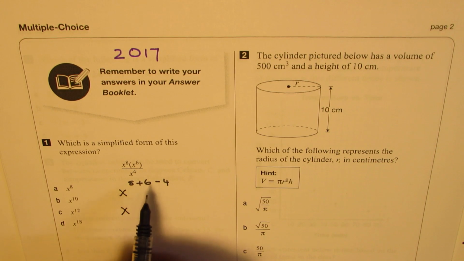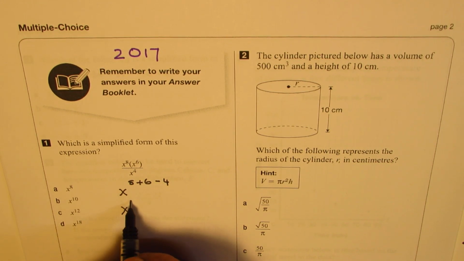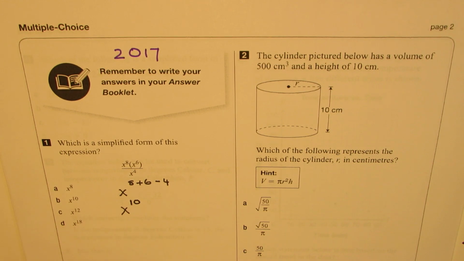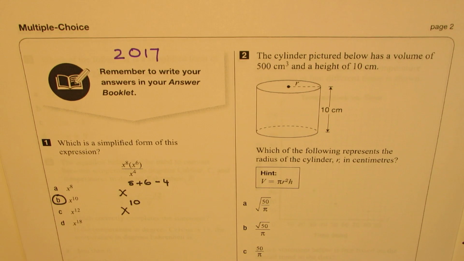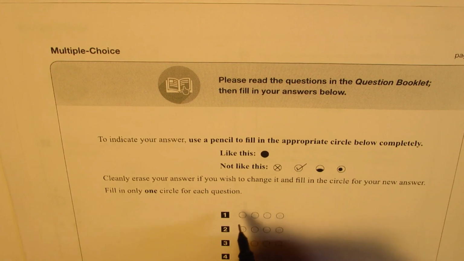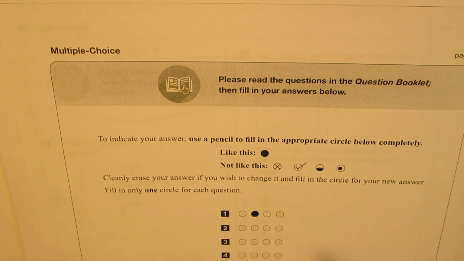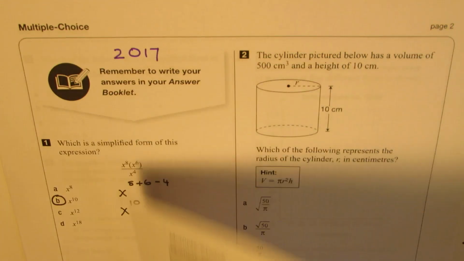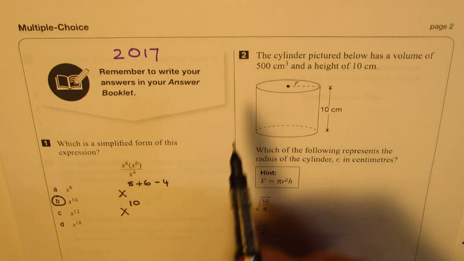So 6 minus 4 is 2. So 8 plus 2 is 10. So we get 10 as our answer. Option B is the correct option. So I'm marking it here, but you're going to fill this bubble here as option B. Perfect. So that is how you're going to do it. Now I'm not going to fill that bubble, but I'm going to mark all the answers in this particular sheet for you. Now let's look into question number 2.